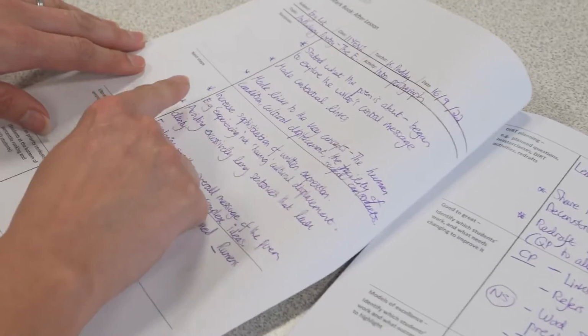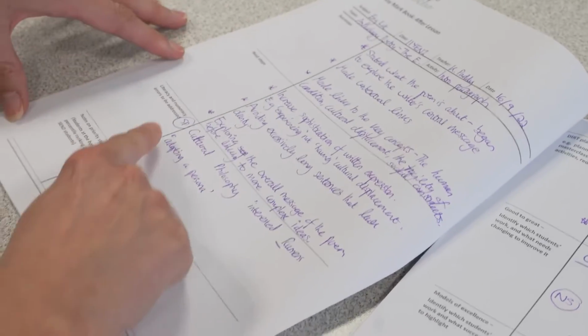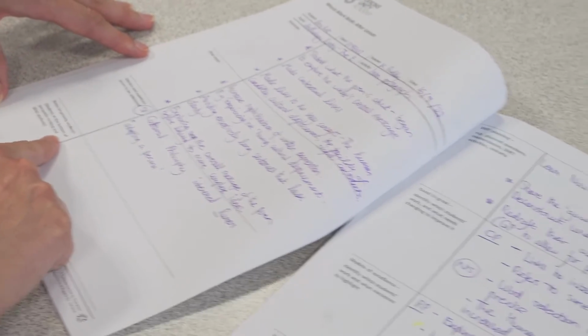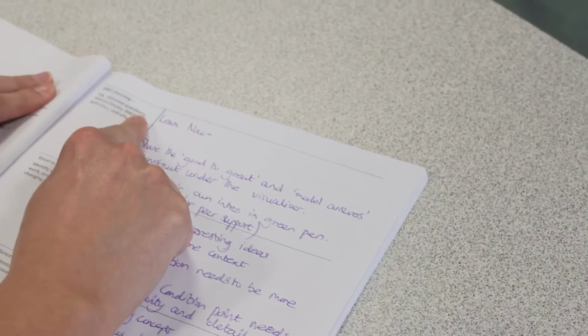Next, there is a section for successes. Often, when looking through a class set of books, recurring successes are noticed. These are written in this section.